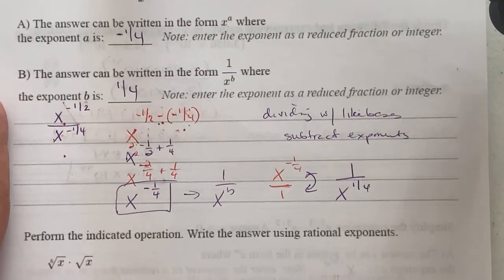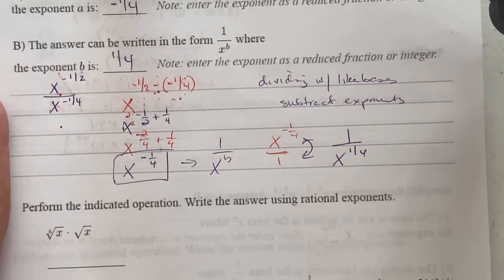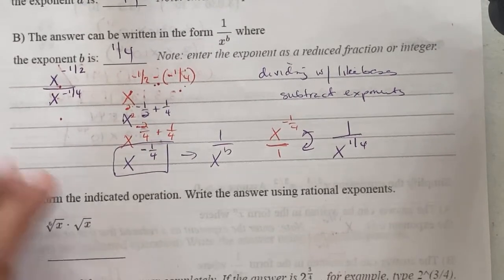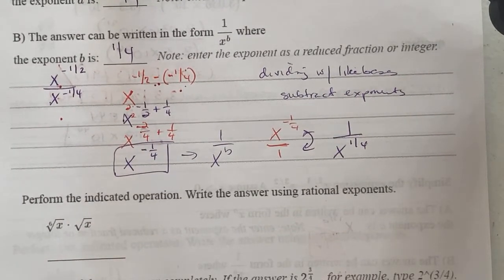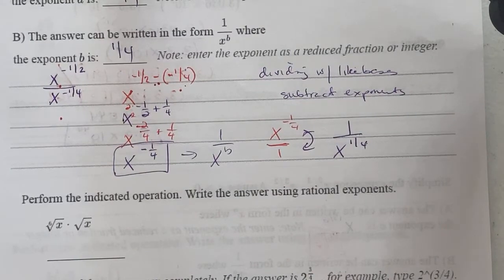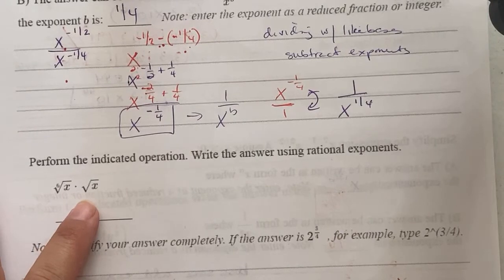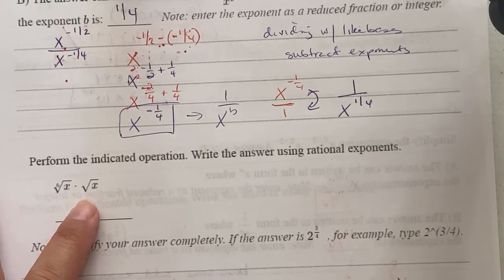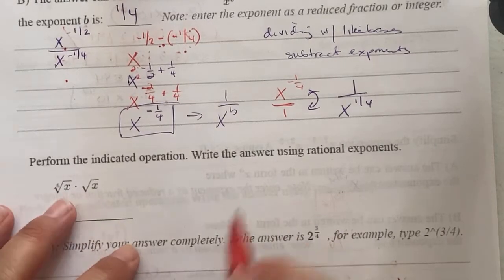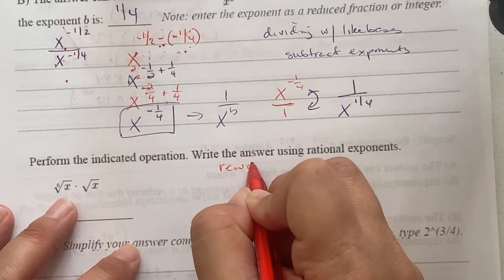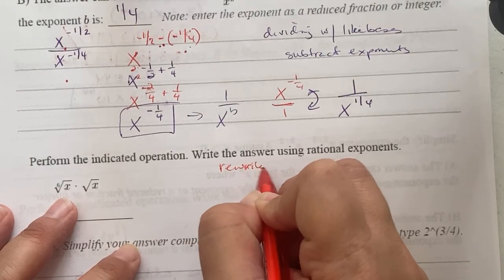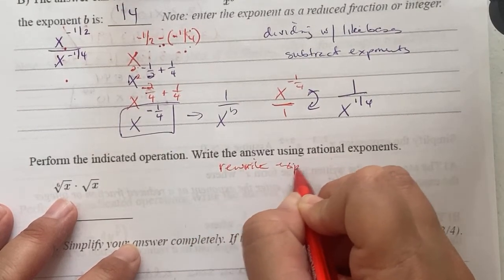On the next one, it has it in root form. Okay, so on this one, it has it as the 6th root of x times the square root of x. First thing we need to do is rewrite in exponent form.